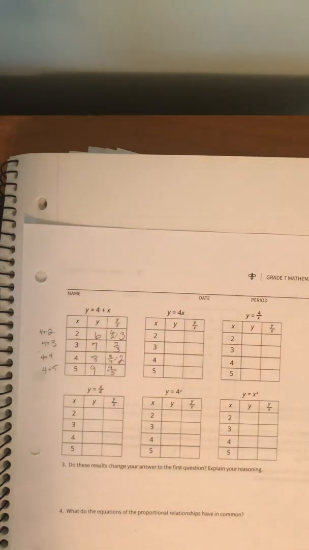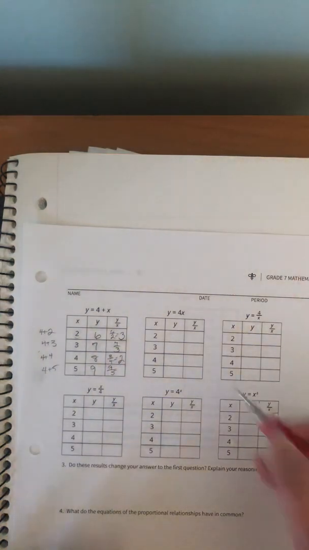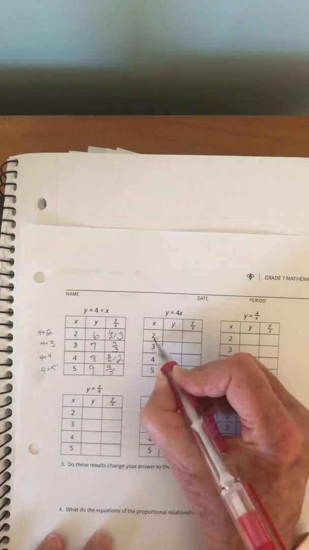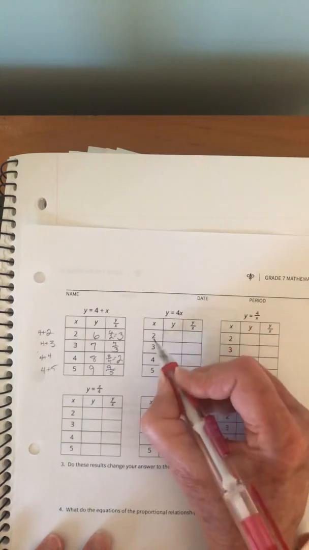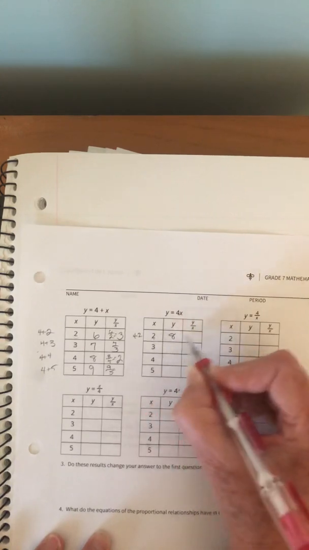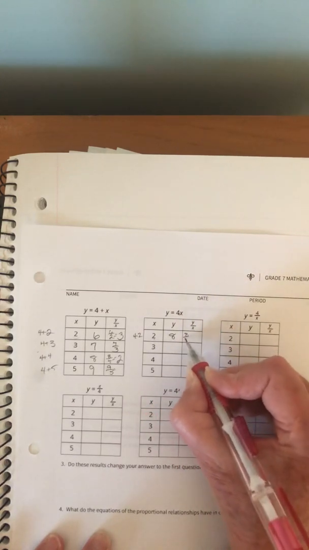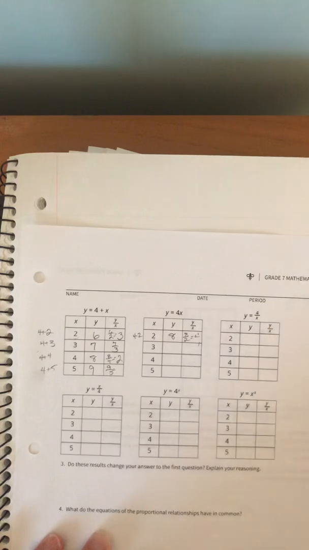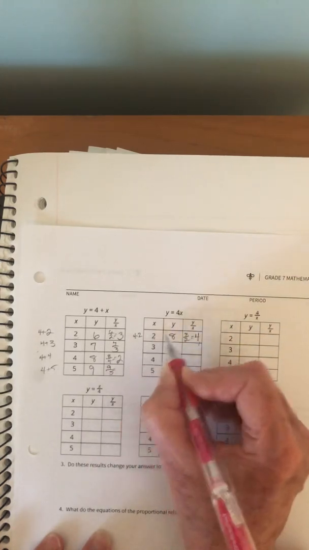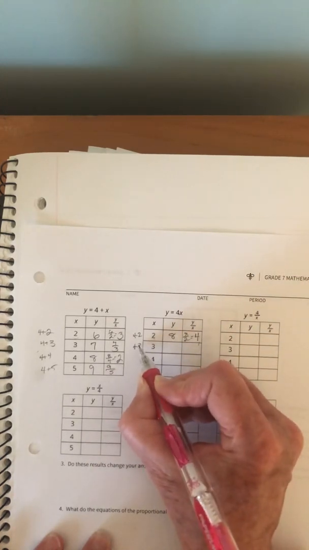All right, let's move on to the next table. So now we have y equals 4x. So that means every time we see x, we're going to put what they tell us x is. So 4 times 2 is 8. 8 over 2 is 4. All right, now we're going to do 4 times 3.